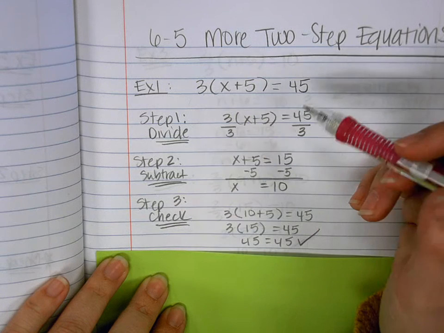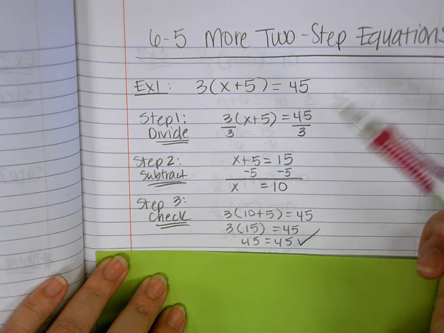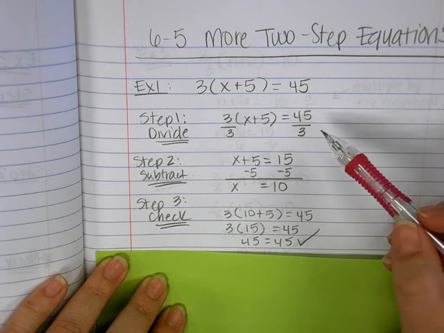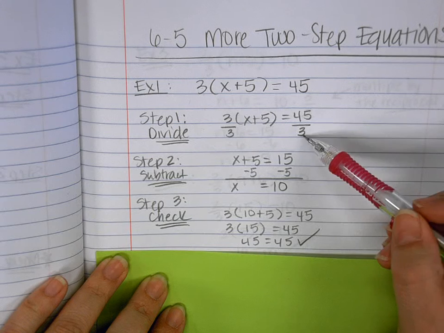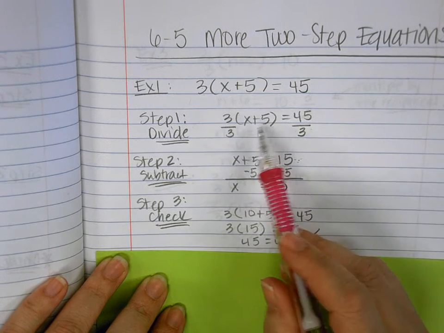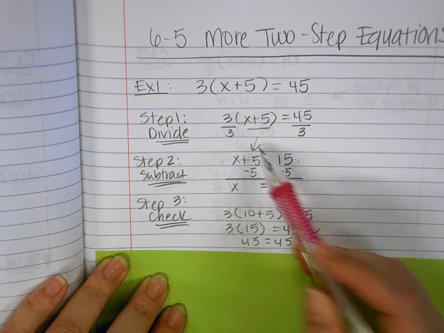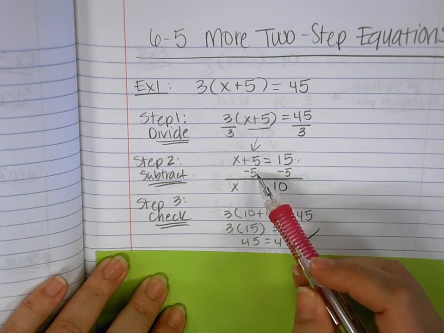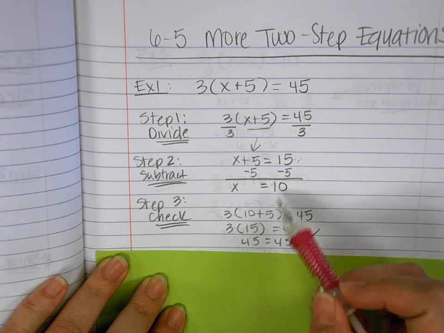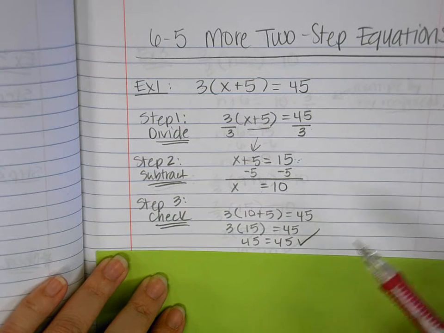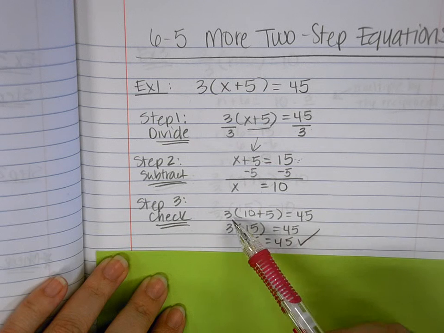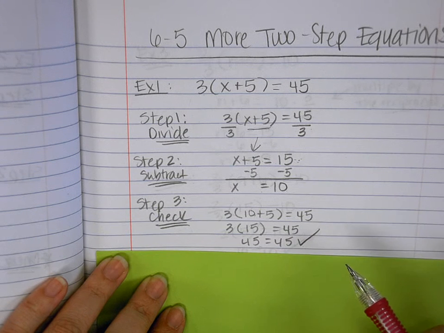It's a shortcut, okay? So step 1 would be to divide, and they're all going to be like this today. We're all going to divide. So first you divide by 3. When you divide 45 by 3, you get 15. So now I have x plus 5, which was in the parentheses, and that equals 15. I subtract 5, and I get x equals 10. To check it, I just take the 10 and plug it back in where the x was. So step 3 is to check. That's 10 plus 5 is 15, times 3 is 45, and it works.